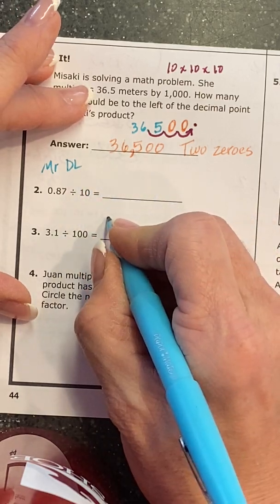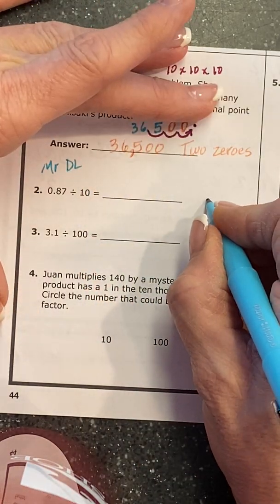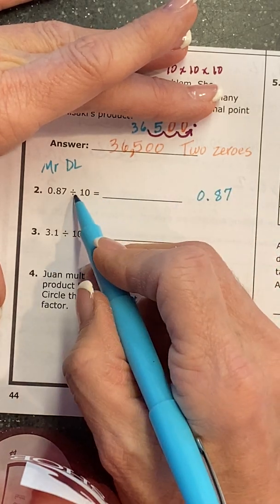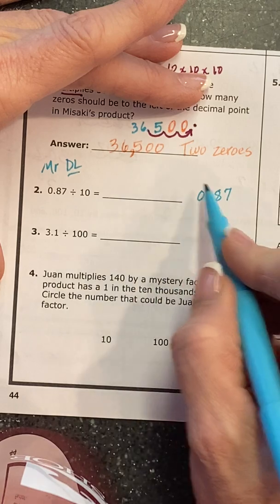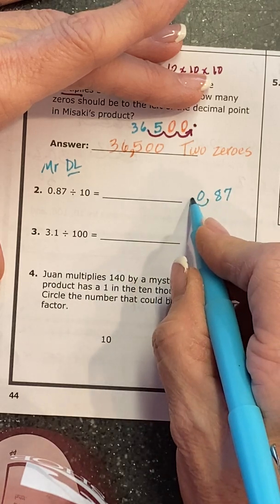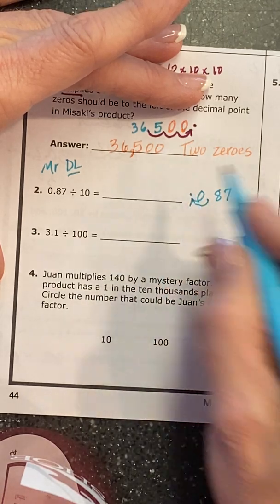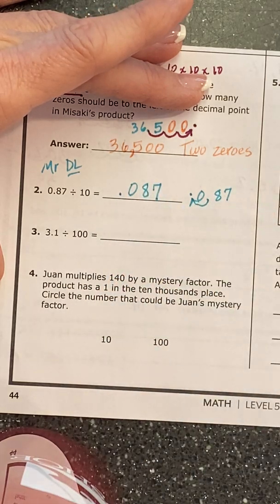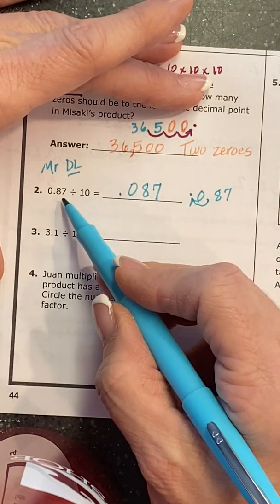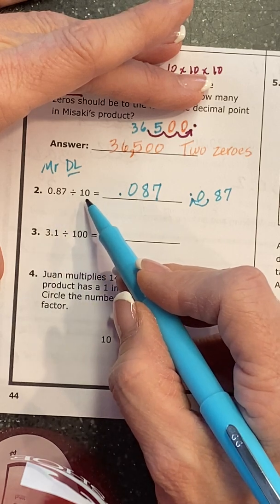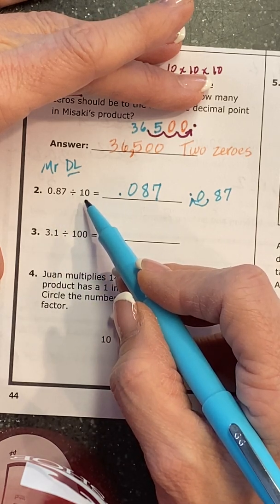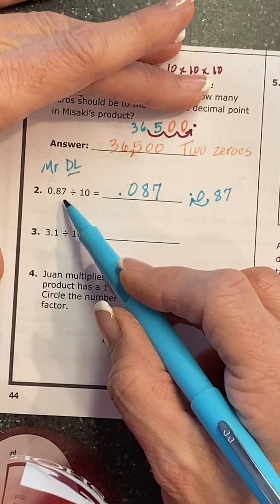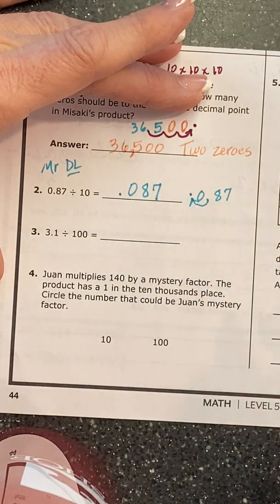So workspaces, we'll just do it off here to the side. Okay, how many jumps do I move it? Divide left, move it to the left. I move it 1 to the left, put your arrow, decimal point. Your answer is 87 thousandths, because you're taking 87 hundredths and dividing it into 10 parts. Now instead of having 87 hundredths, you have 87 thousandths.